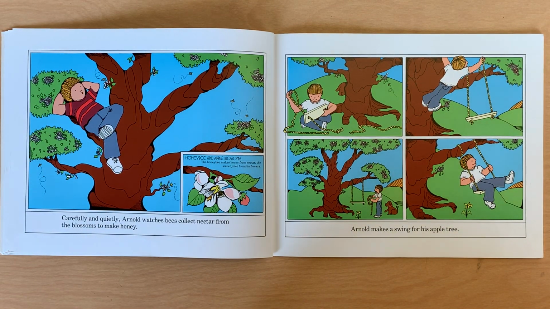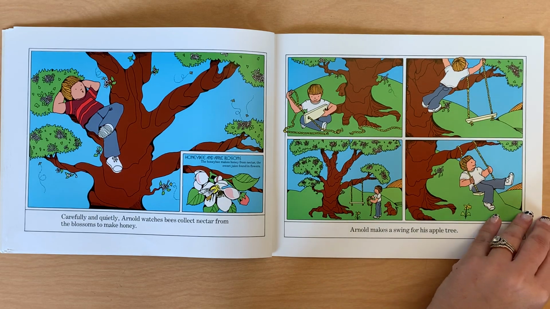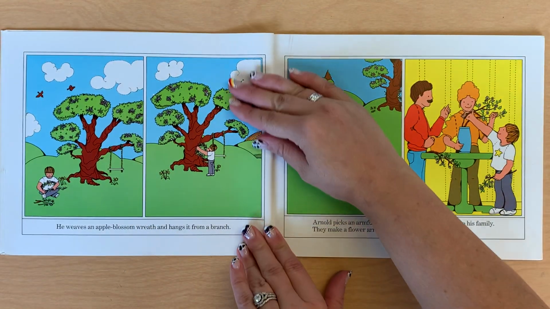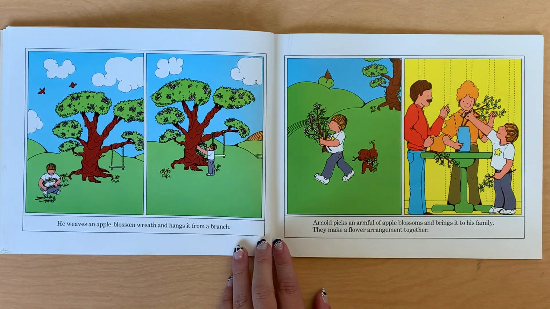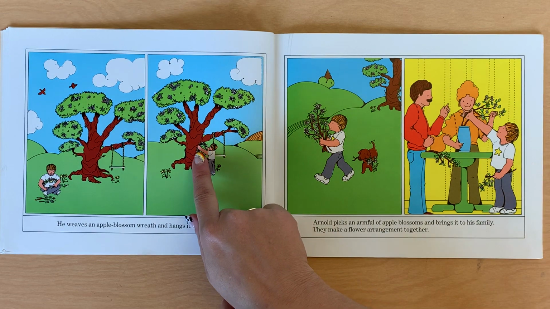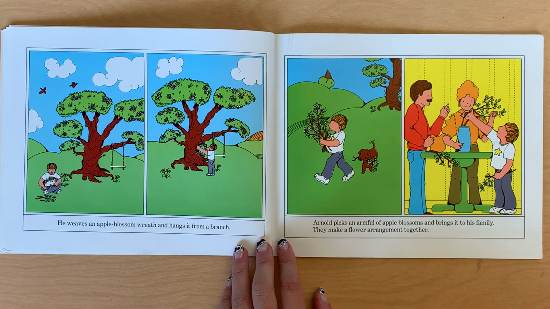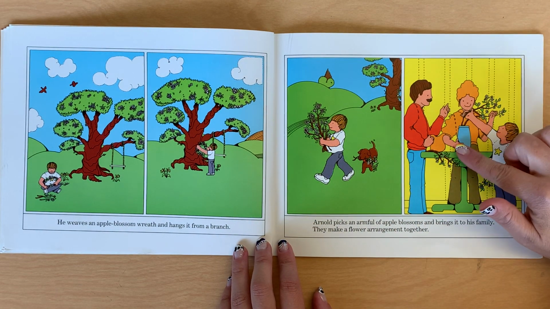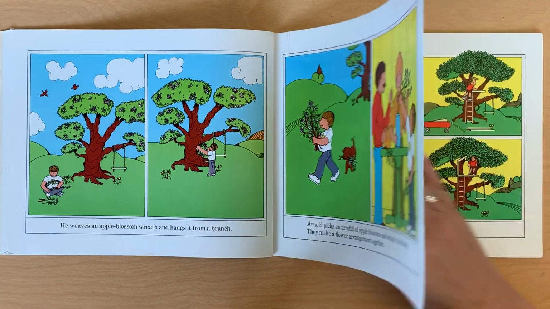Arnold makes a swing for his apple tree. He weaves an apple blossom wreath and hangs it from a branch. Arnold picks an armful of apple blossoms and brings them to his family. They make a flower arrangement together, so they put them in a vase.